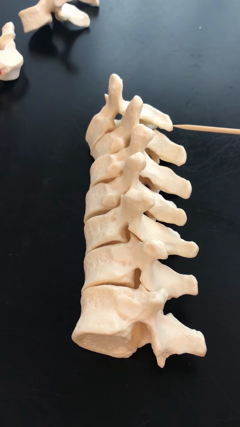Many of the vertebrae in the thoracic region have an elongated spinous process, and some of them point downward.